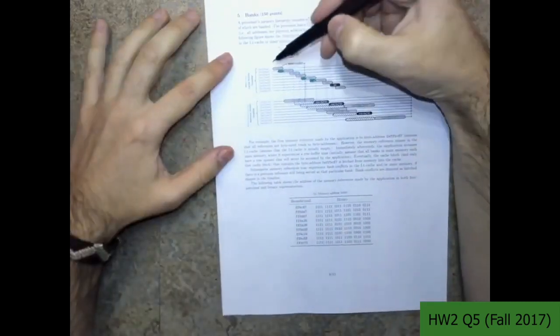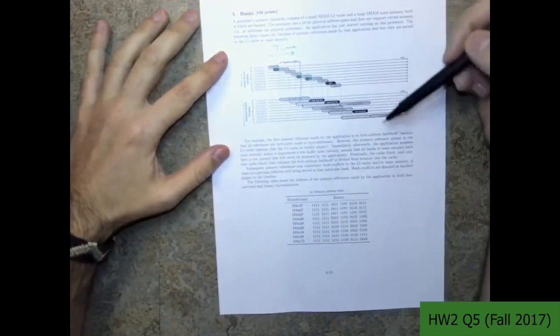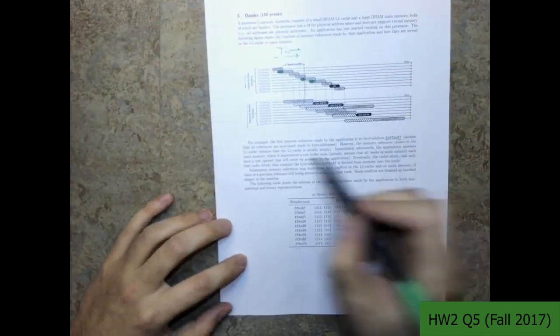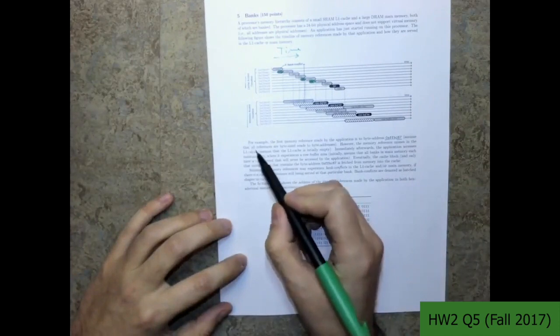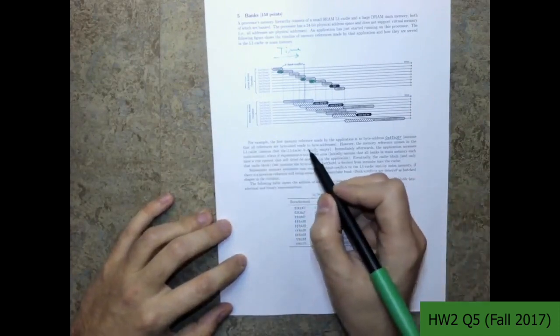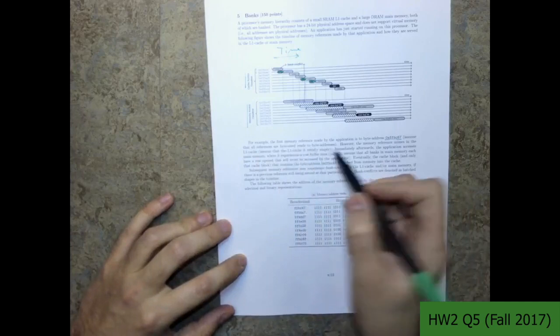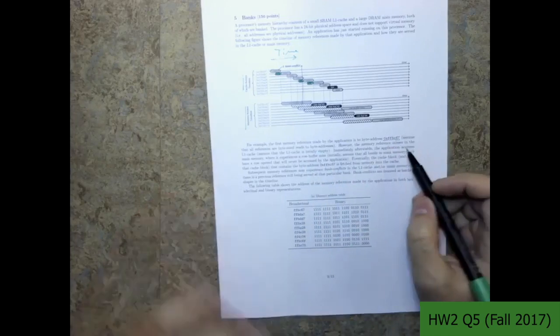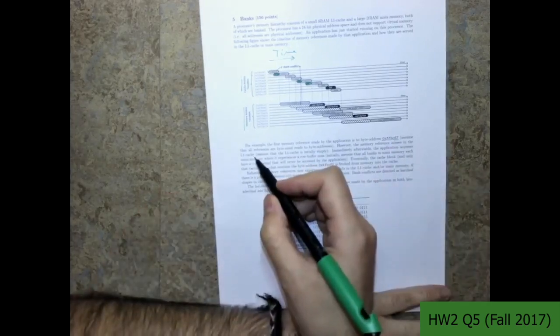For example, the first memory reference made by the application, this one, is to this byte address. We assume that all references are byte-sized reads to byte addresses. However, the memory reference misses in the L1 cache.